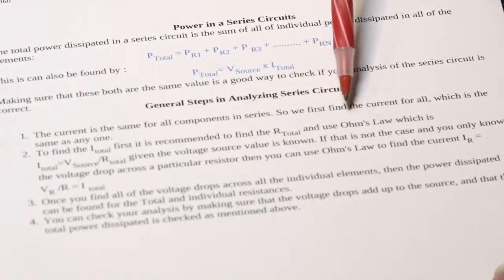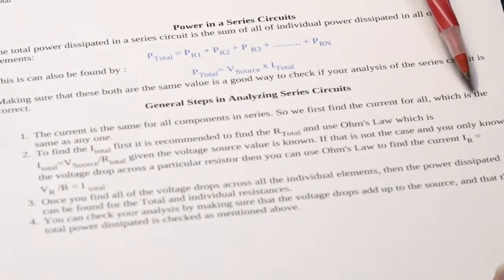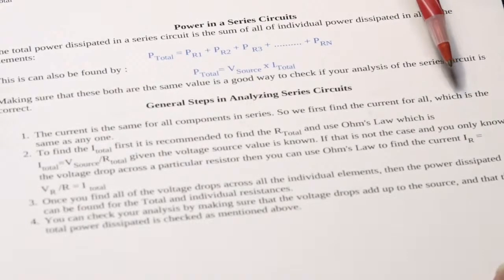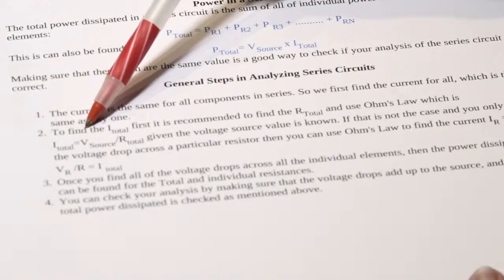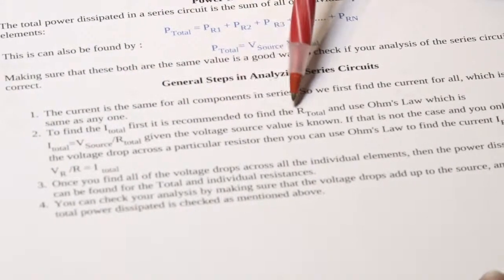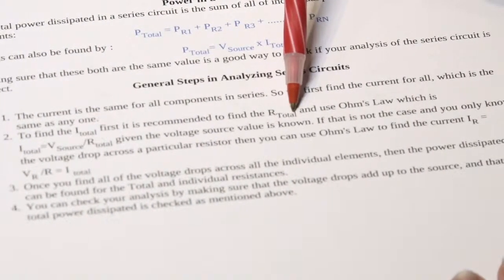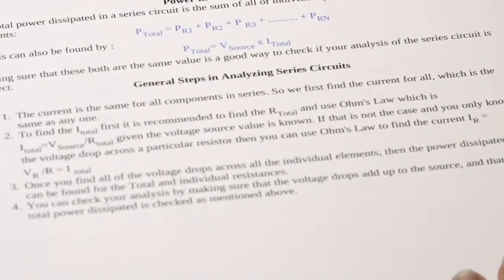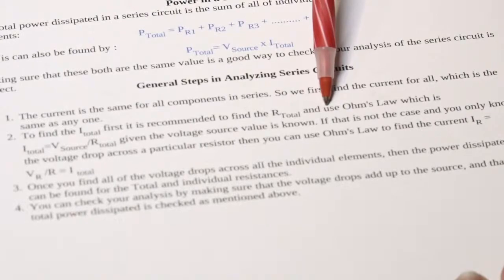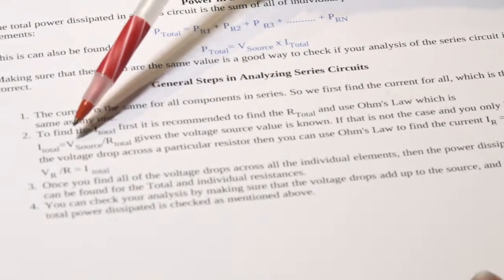So if we find the total current, we know the current for all of them. And to find the total current, typically we need to first find the total resistance by adding up the values of the resistors, and then we use Ohm's law to find the total current.